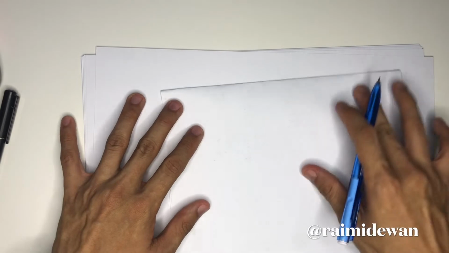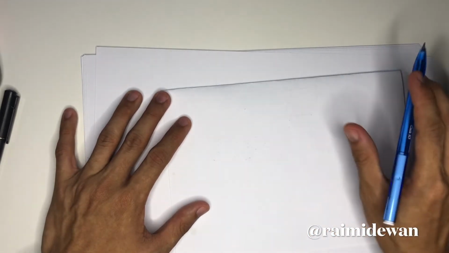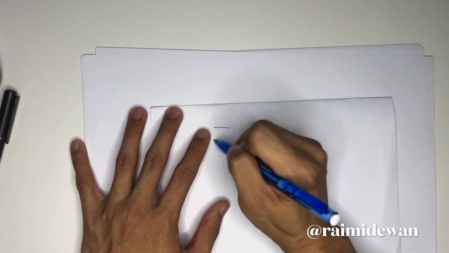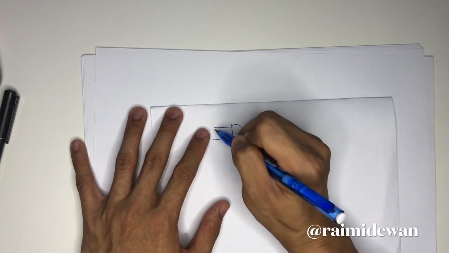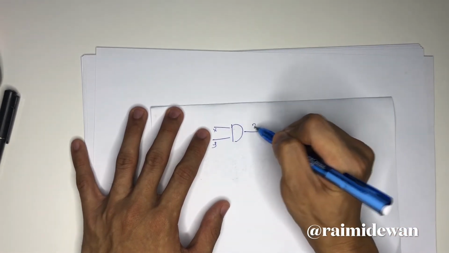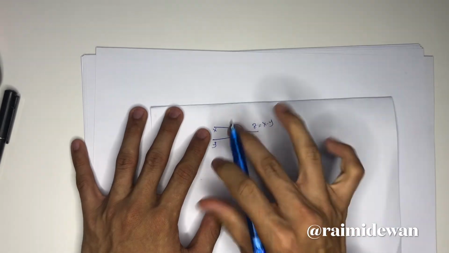Another thing, sorry, I forgot, is the timing diagram. A timing diagram shows the time variation of the inputs and also the corresponding output. For simplicity, we just take two inputs of an AND gate, then you have the output z, which is x dot y. So this is your AND gate.